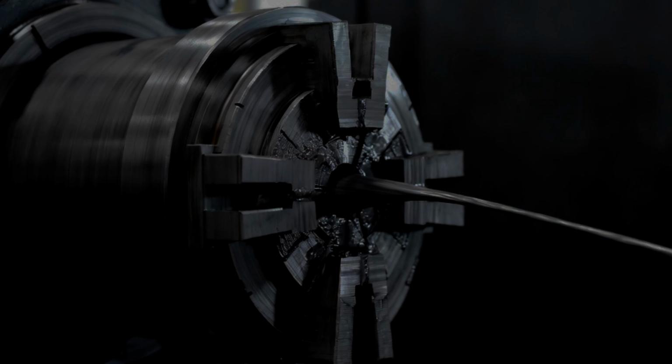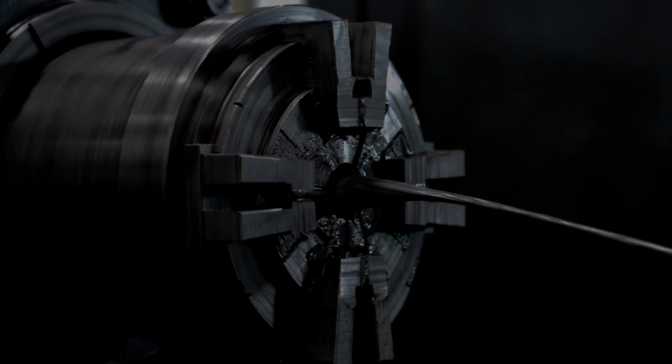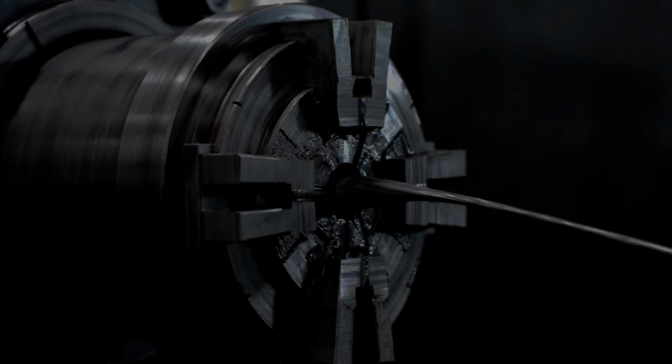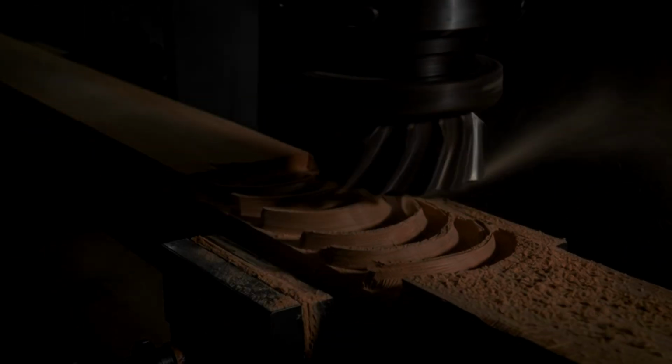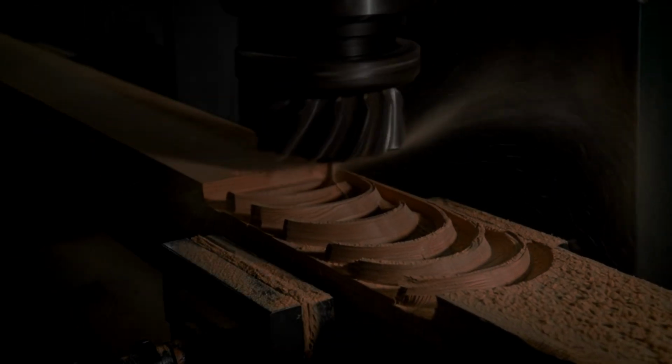The alignment must be absolute. The lateral guides of the machine ensure that the edges of the two slats are flush, preventing any internal shift that would result in an off-center core.